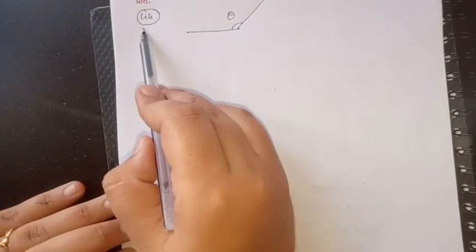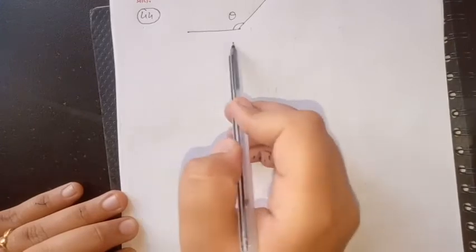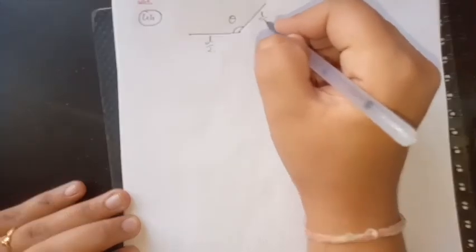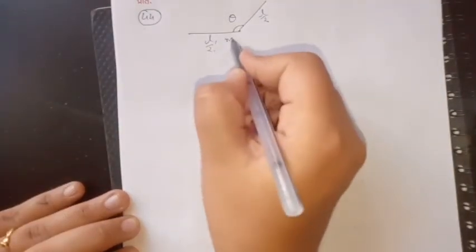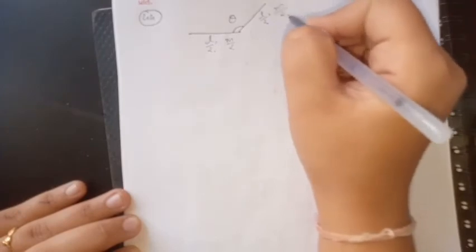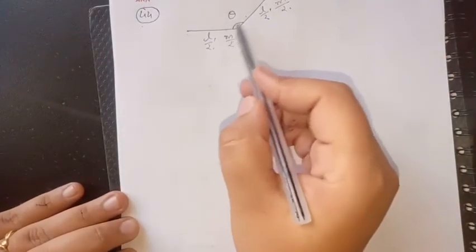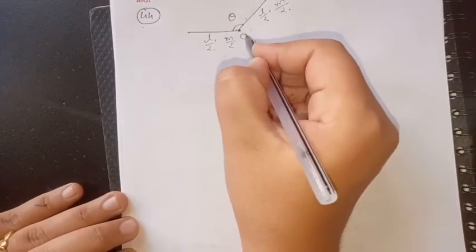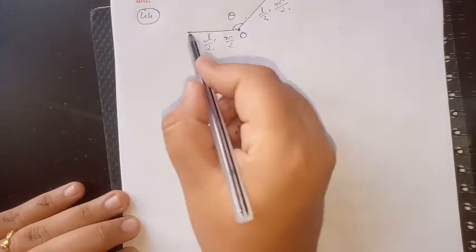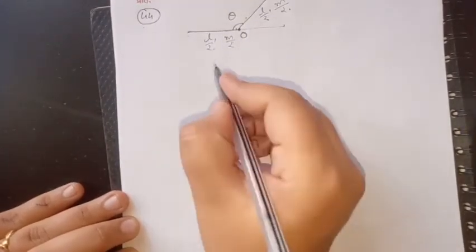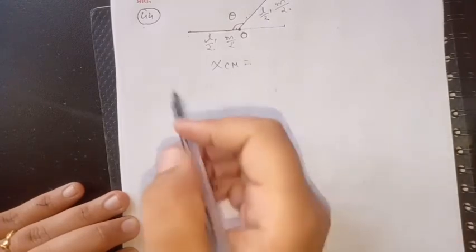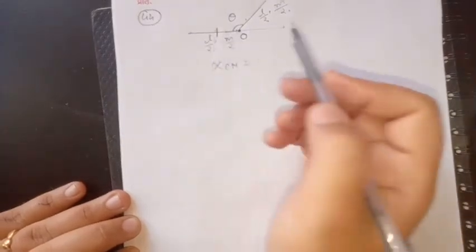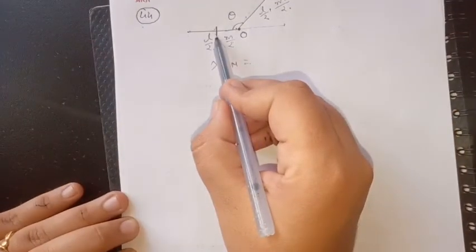In question number 44, a thin uniform rod of length L is bent from its midpoint. So this length will be L by 2 and this length will also be L by 2. Mass of this portion will be m by 2 and mass of this portion will also be m by 2. The angle between them is theta. We want to find the new position of center of mass of the system from this point. Let's say this is x-axis. So x coordinate of center of mass is equals to, for this point it will be L by 4 from origin as it will be the geometric center of the rod.